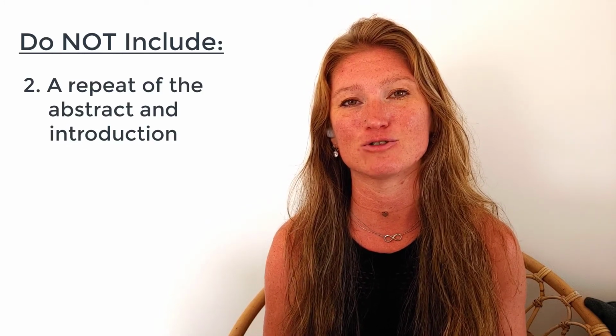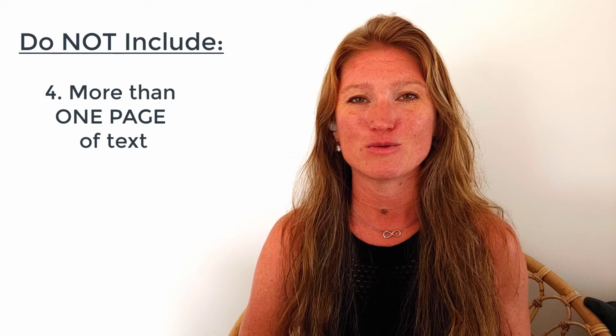Also, you do not need to reiterate the abstract and the introduction, and you actually shouldn't reiterate both of those in your paper. The third thing you don't want to do is list your past achievements. Just like you don't want to give a list of results, a list of your past achievements is the same sort of thing, hoping that your results or your CV will speak for themselves. Finally, you don't want to include more than a page of text body. Some of you probably gasped out loud when I told you this, but trust me, you can fit everything that you need in one page of a cover letter, and you're not going to overwhelm an editor when you send this to them.